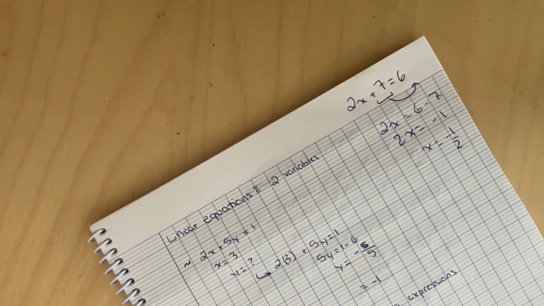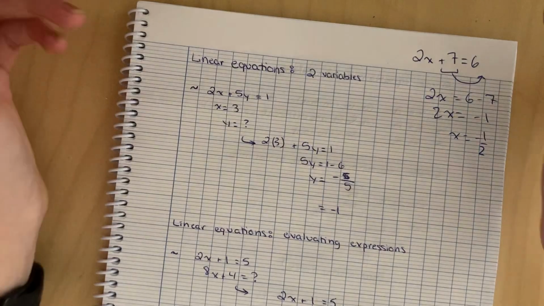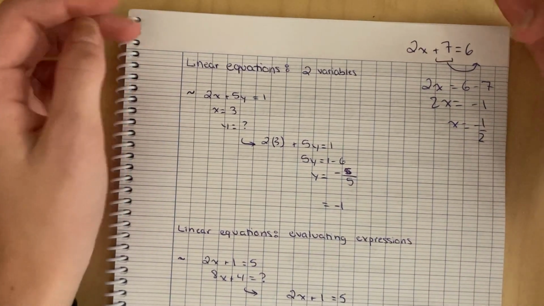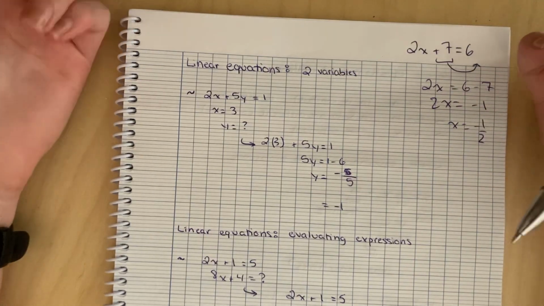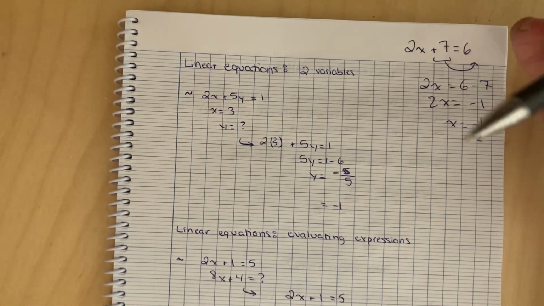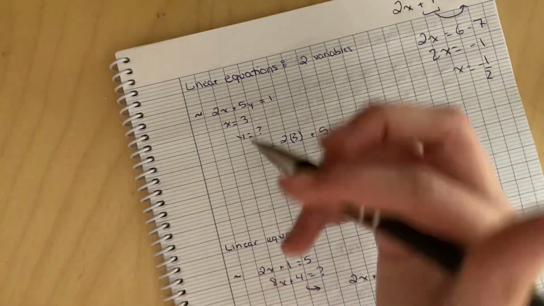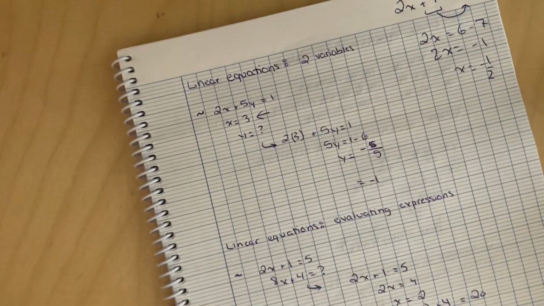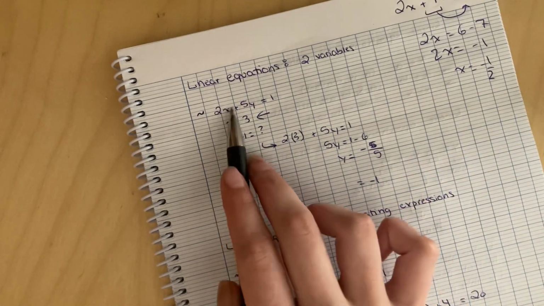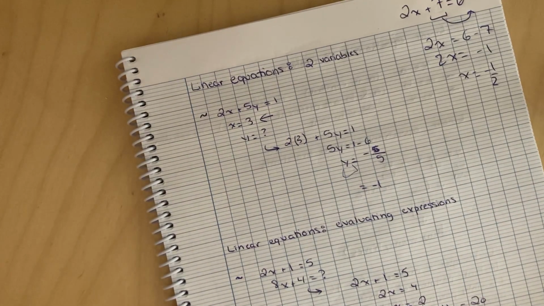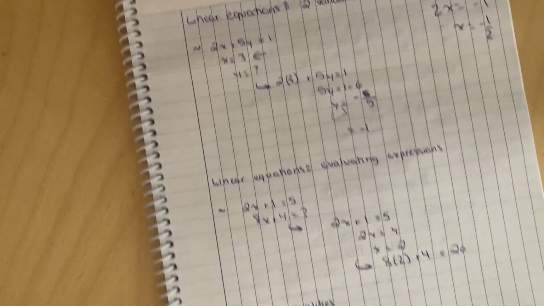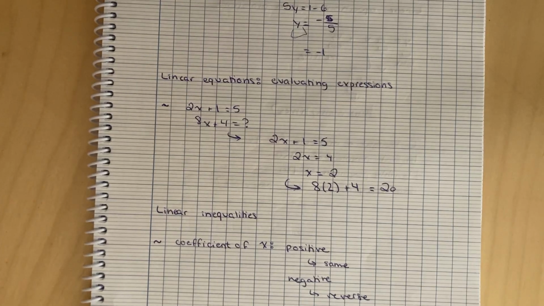Really easy, right? So moving on to the slightly more difficult parts of linear equations. In the SAT, you might get a linear equation with two variables. More often than not, they're going to give you the value of one of those variables, which will make it really easy. You just plug that value into the expression and you get the answer for the second variable. Very easy.